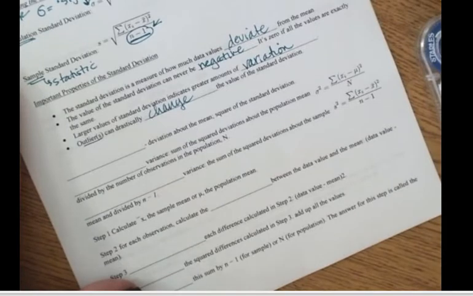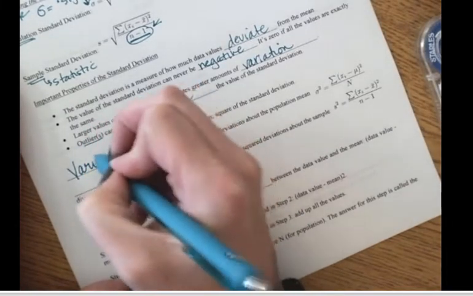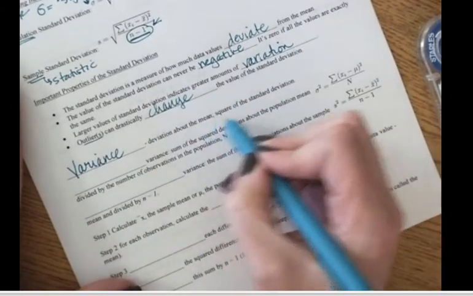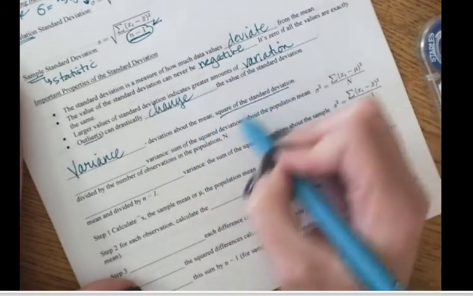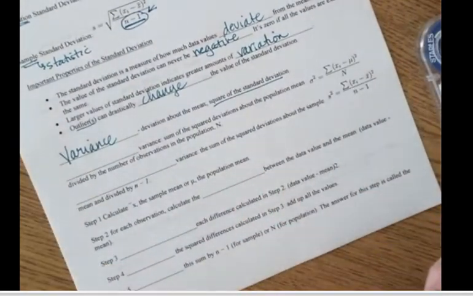Now, standard deviation is one measure of spread. Another one is variance. Variance is a deviation about the mean. All it really is, is the square of the standard deviation. That's the easiest thing to remember. It's just standard deviation squared.